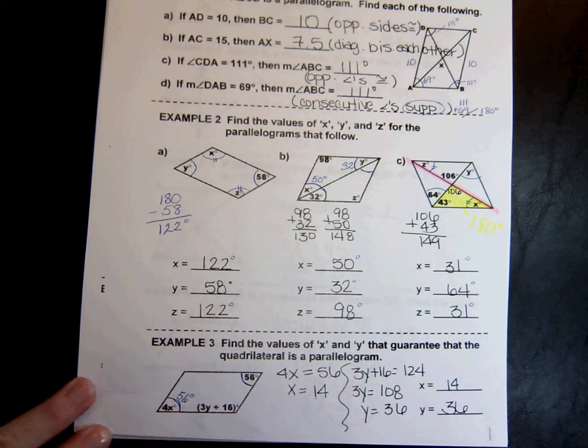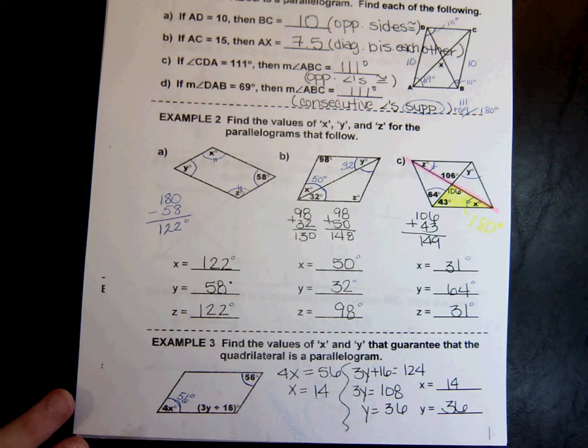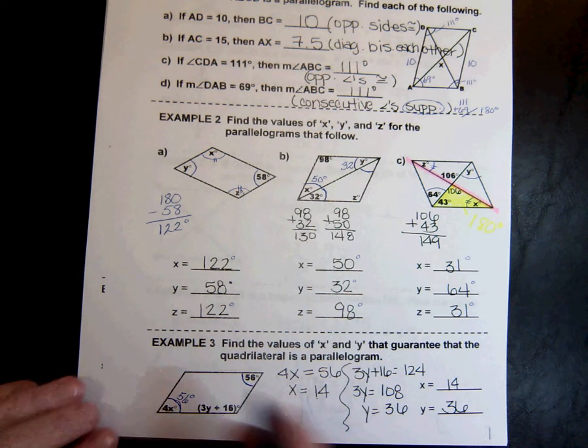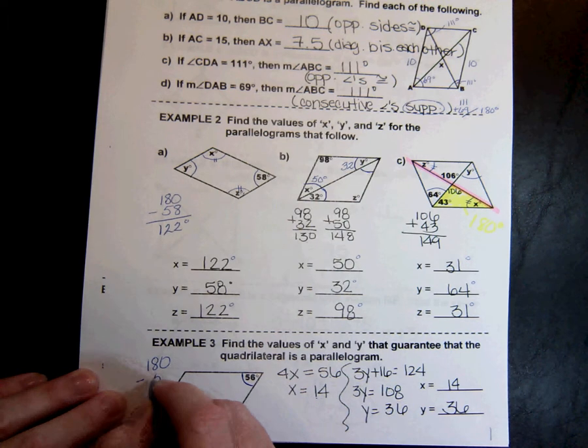That would be 56. Well, we know that 56 subtracted from 180, you're going to get 124. We might want to note that somewhere. You've got 180 minus the 56 gives us the 124. Why?